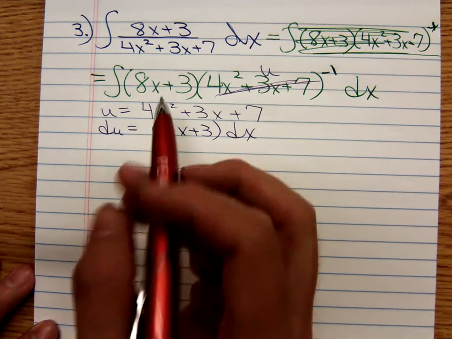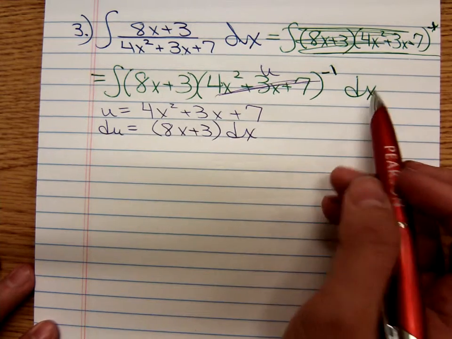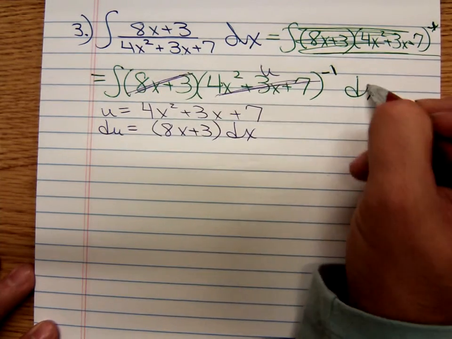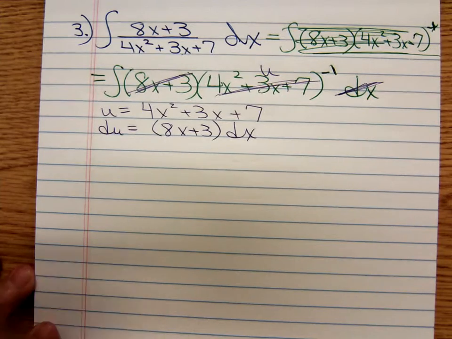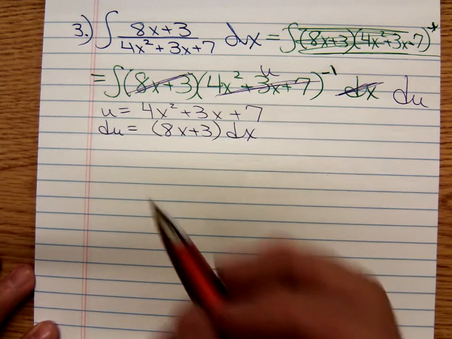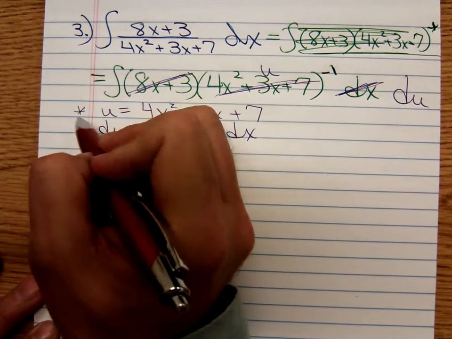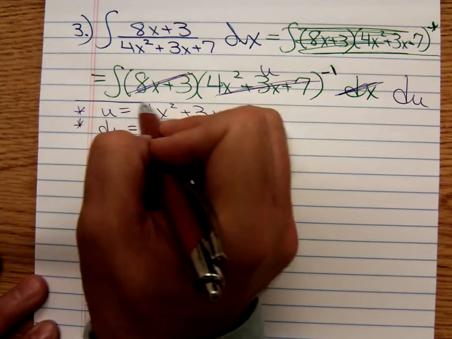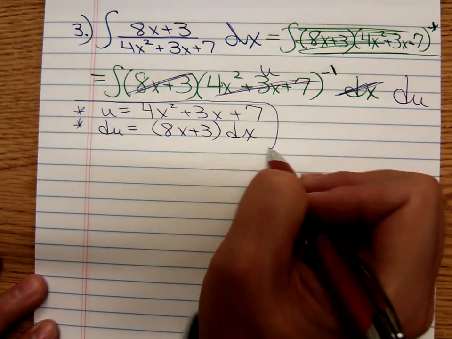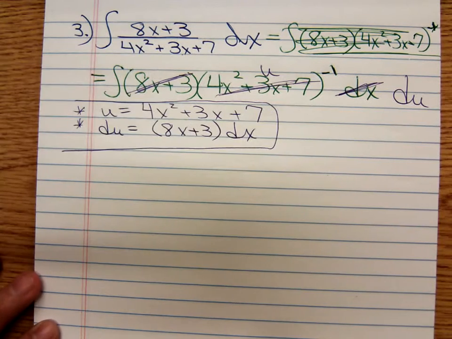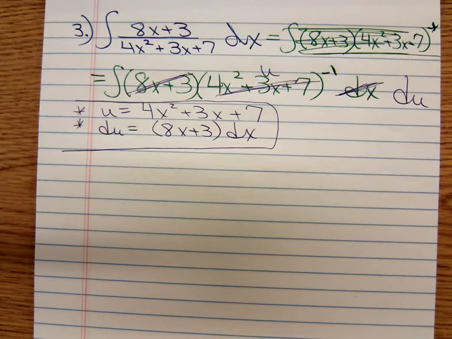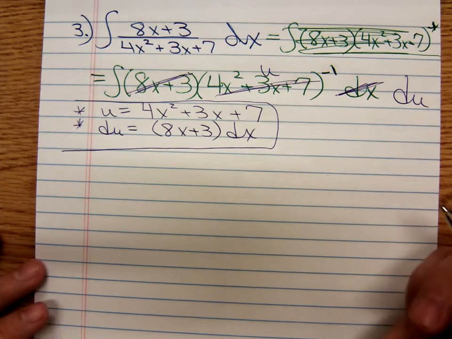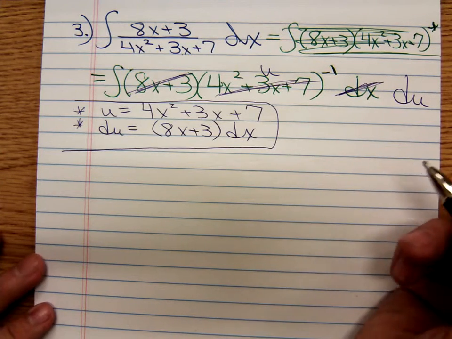And the 8x plus 3 times dx is giving me a du. So I used these two lines right there to make my substitutions. Then I'll draw this little box. I'm setting that stuff aside because I'm not going to use it again as I do the anti-differentiation.